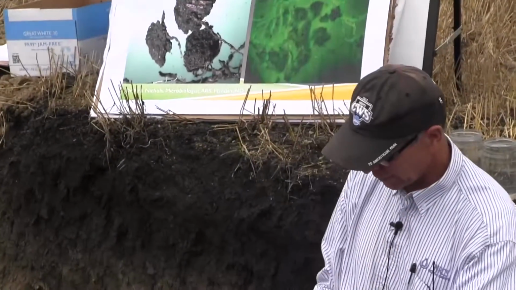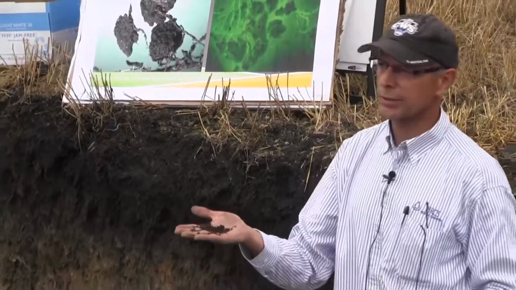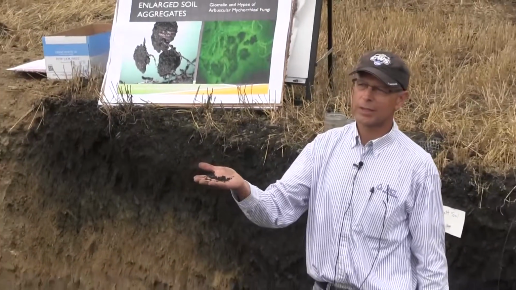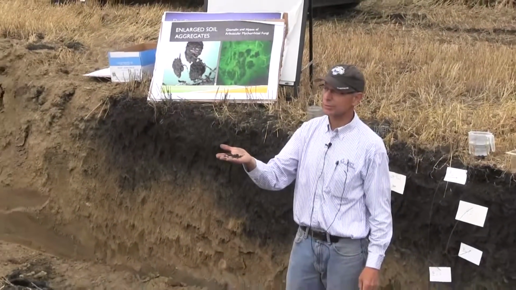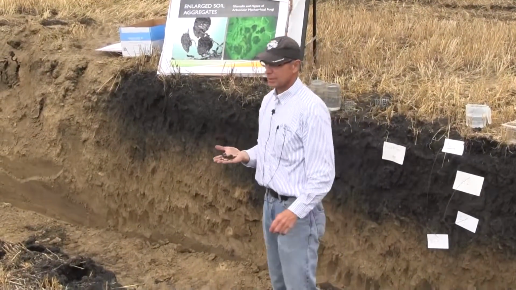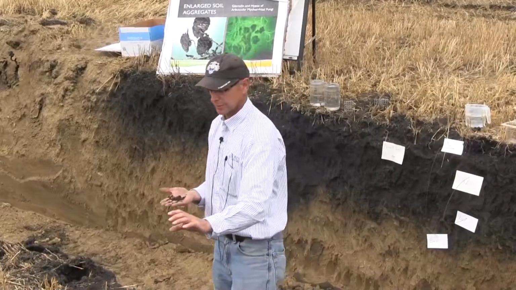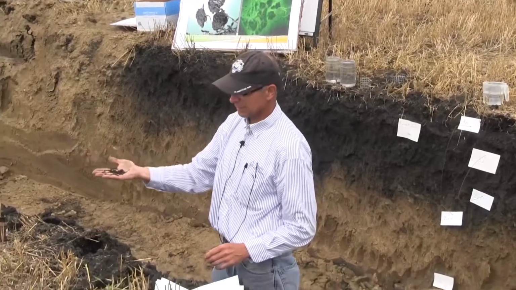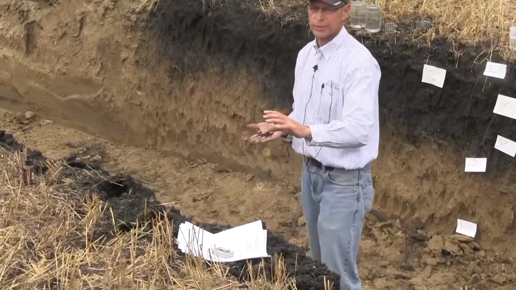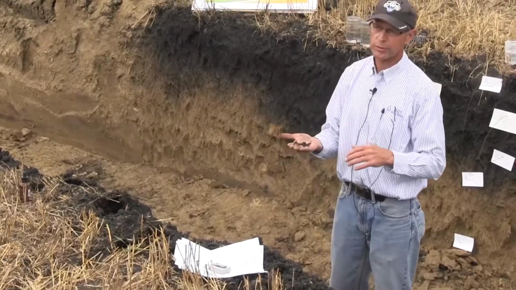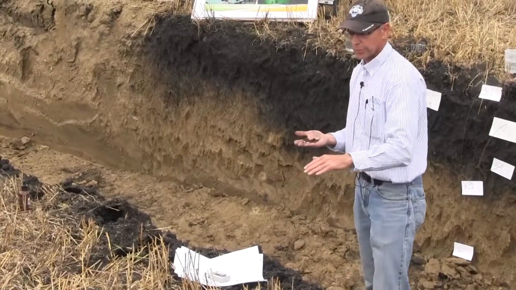Protection of carbon. Less carbon loss in a soil like that. Porosity. That's how you build porosity in soils, through aggregation. And at the surface, you're going to have aggregates like this. That's going to allow for water infiltration to flow through those pores and get lower in the profile.